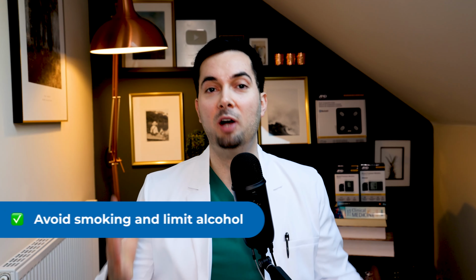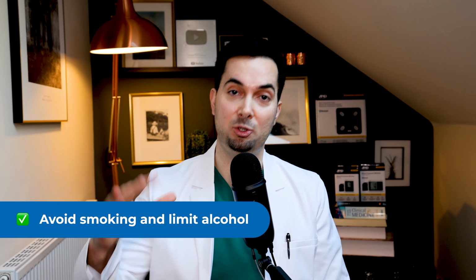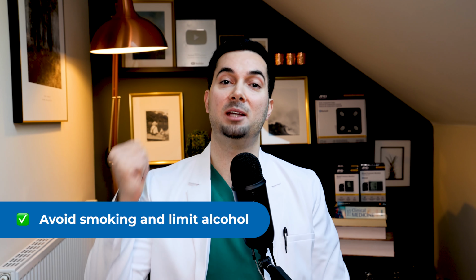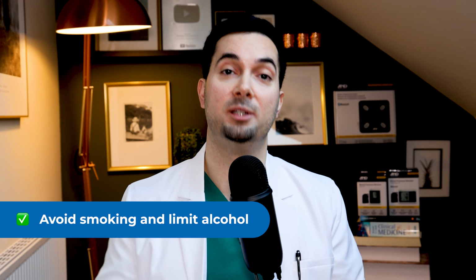And fourth of all, avoid smoking and limit your alcohol intake to a healthier amount. If you're smoking a lot, it's going to make our blood vessels a lot harder. It's all going to increase our blood pressure.